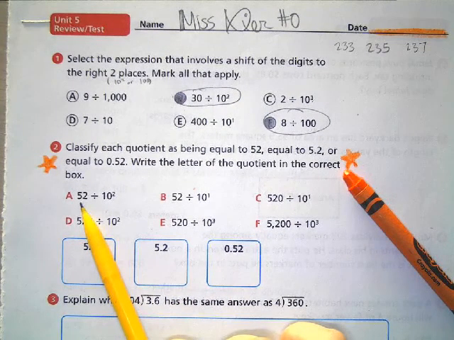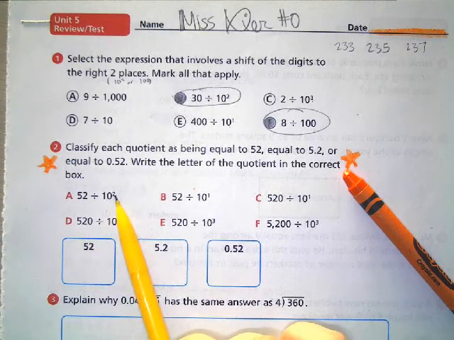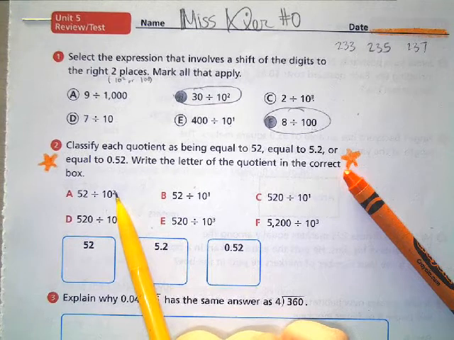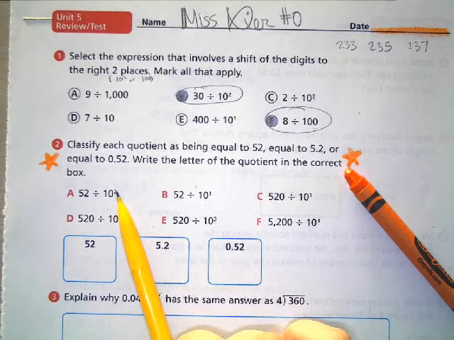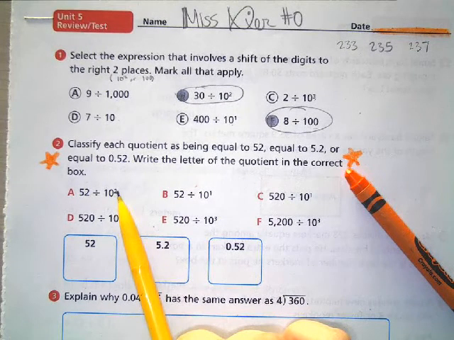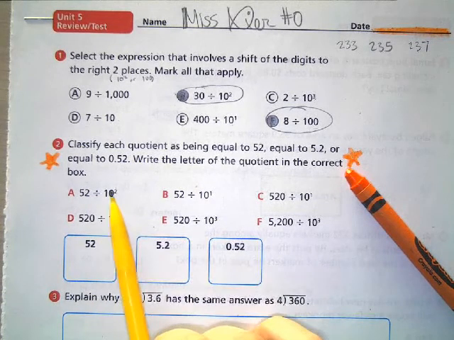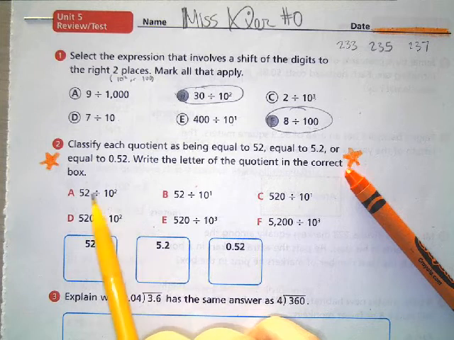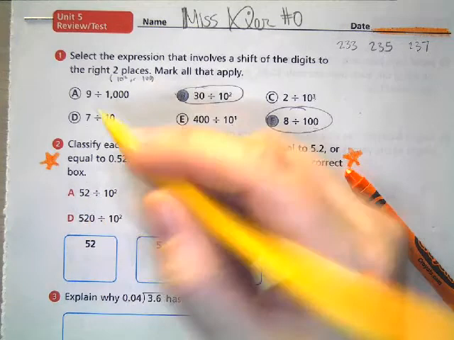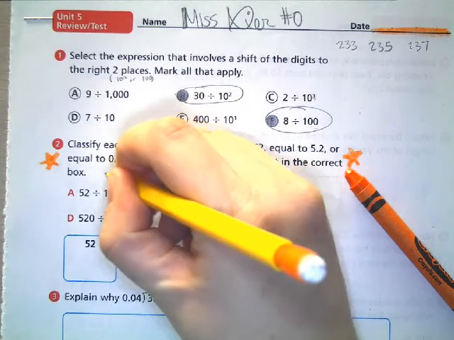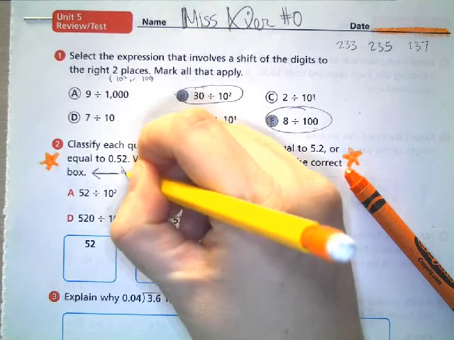So if we look at A, it's dividing, so it's taking 52 and shifting the digits 2 places. Okay? Shifting the digits 2 places. So if I'm dividing by a 10 to the second power, it is going to shift these 2 places. Here's what I like to think of it as. I like to think of it when you're dividing, you move the decimal to the left.